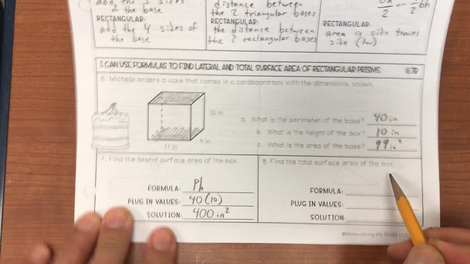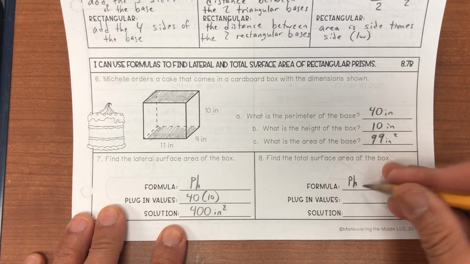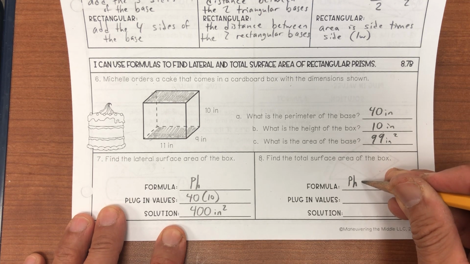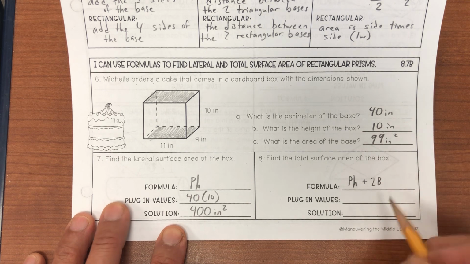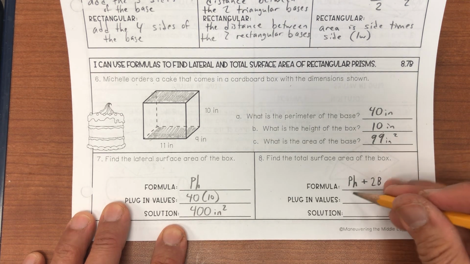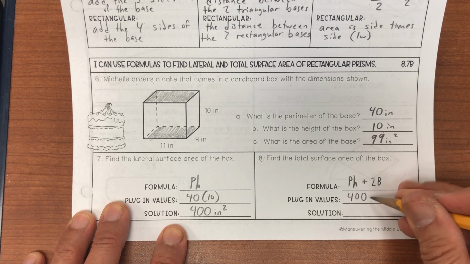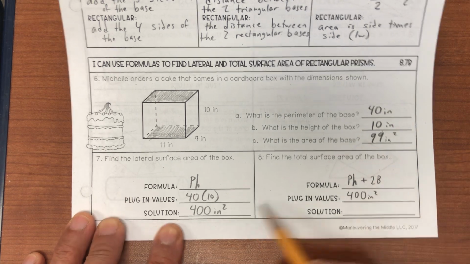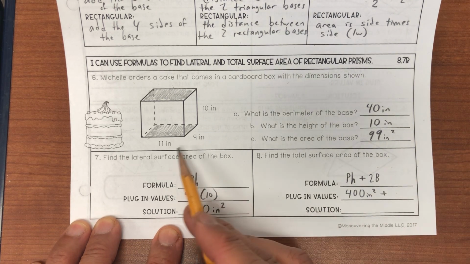Find the total surface area of the box. So our formula here is take your LSA, which is perimeter times height, and add the area of the base times 2. Okay, so we get 400 inches squared, like we established over here, plus 2 times the base.